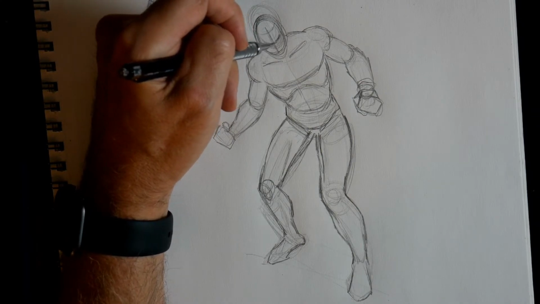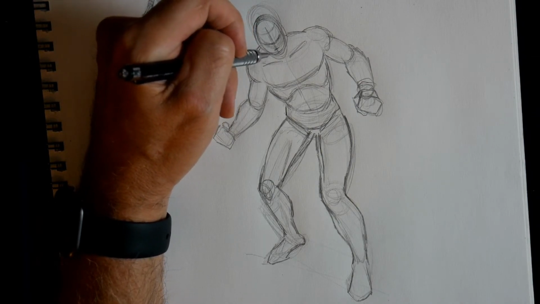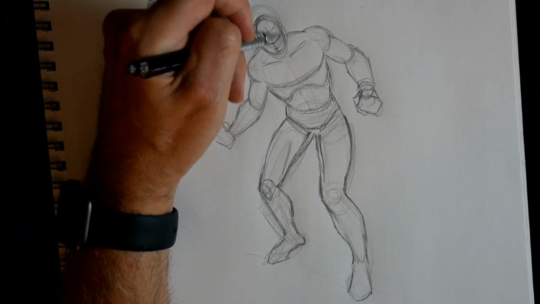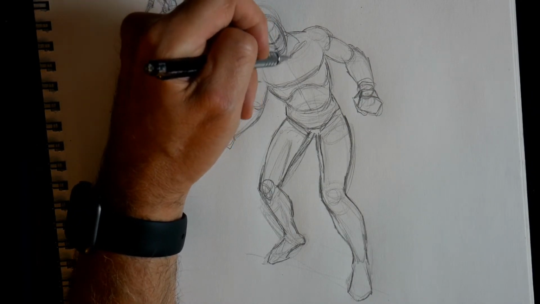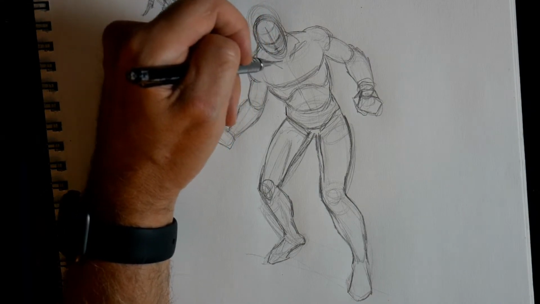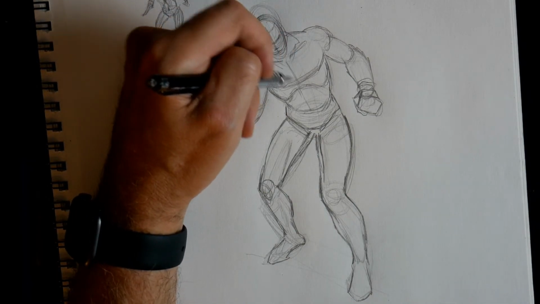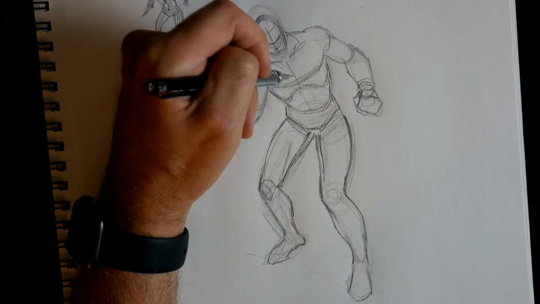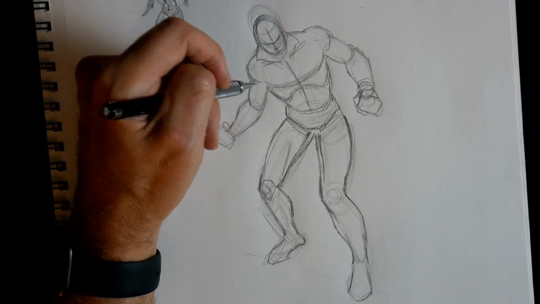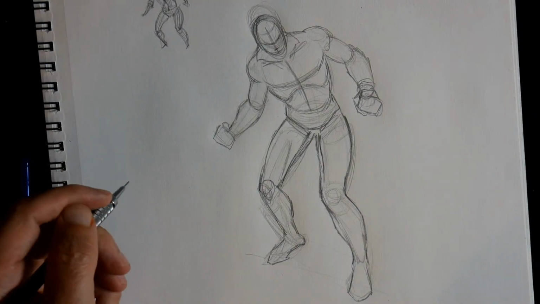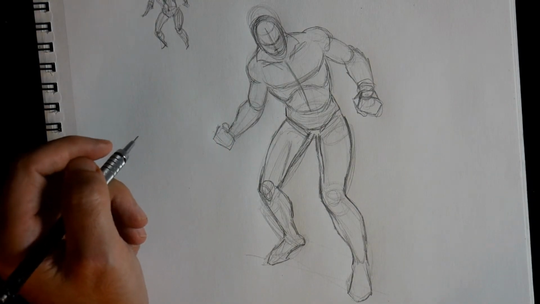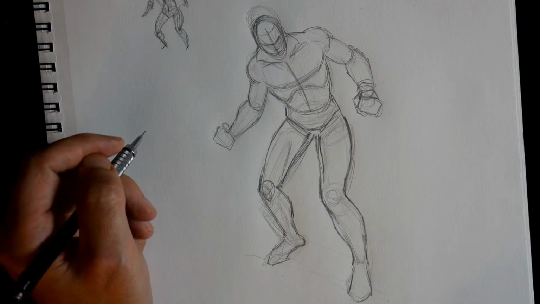So you got the head kind of tilted down quite considerably. All right, just kind of analyzing it here for a minute.